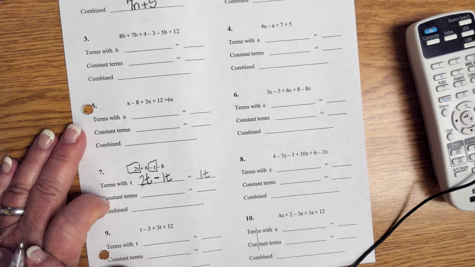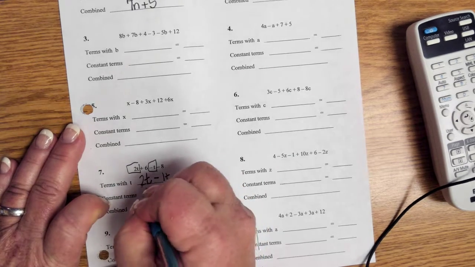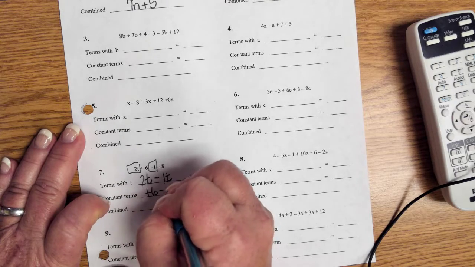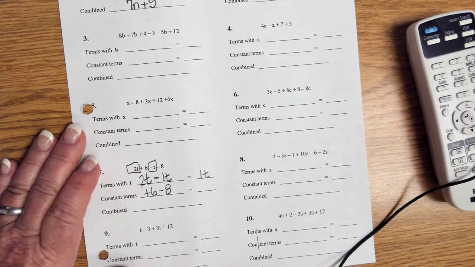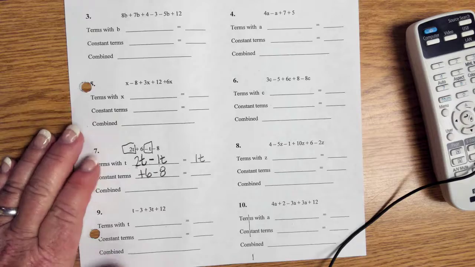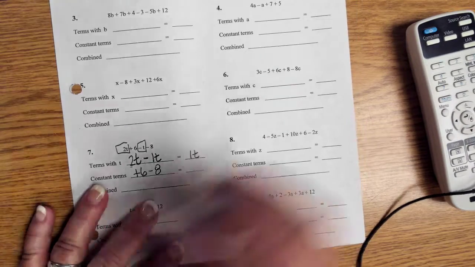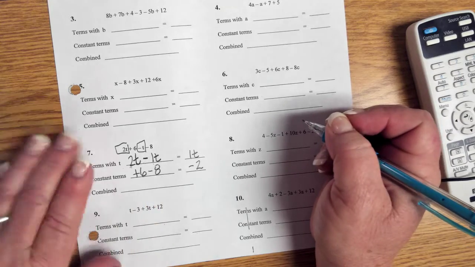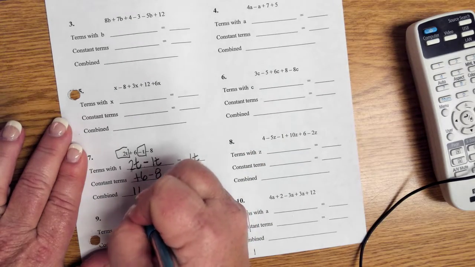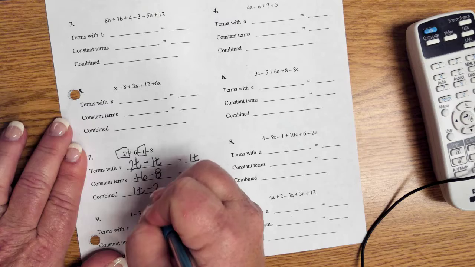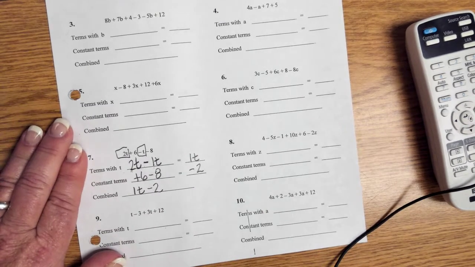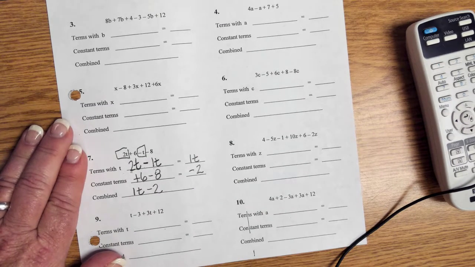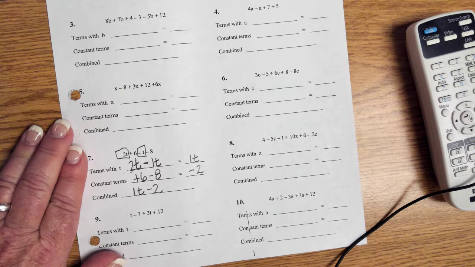So now what are my constants? Positive 6, negative 8. What is positive 6 and negative 8 when you put them together? Negative 2. So now I have together 1t minus 2. Any problems? Okay, I'm going to do one more and then we're going to look at the next side.